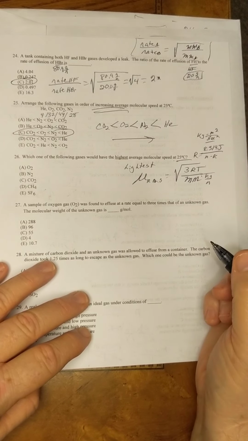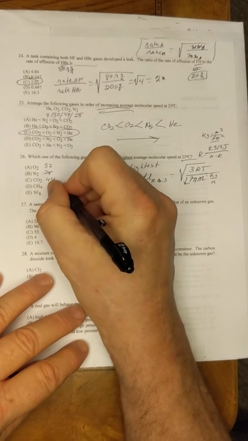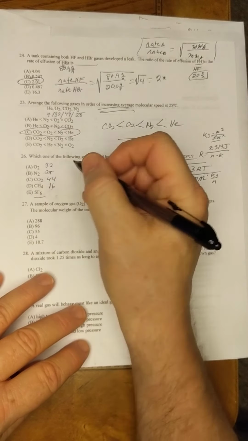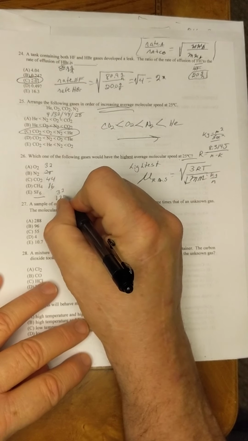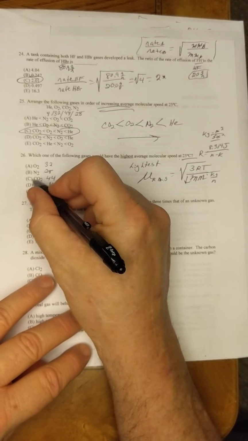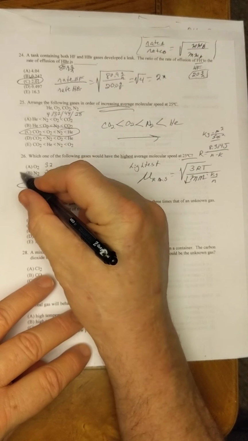So I want the one that's highest, so it's going to be the lightest one. Real easy to do. Oxygen's 32, nitrogen's 28, 44 is CO2, 16 is methane, and all I can say about SO4 is it's probably really heavy. 32 plus 6 times 20, plus 120, so that one's like 152, just estimating. Well, the easy answer is it's methane at 16.